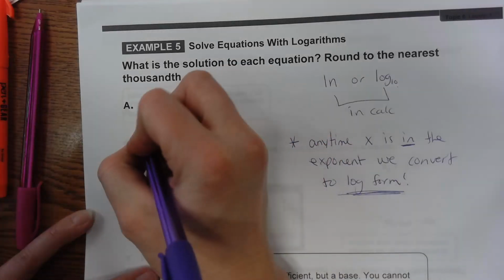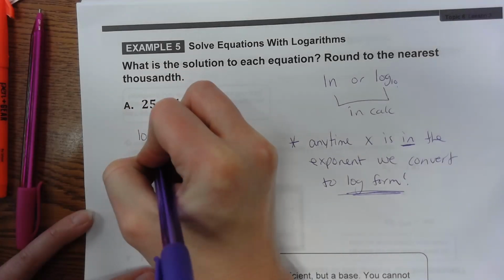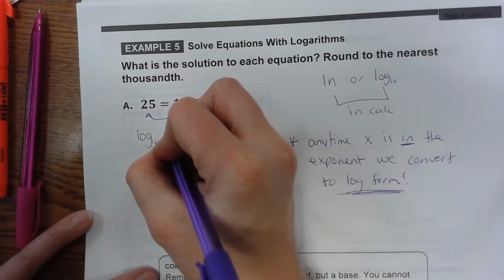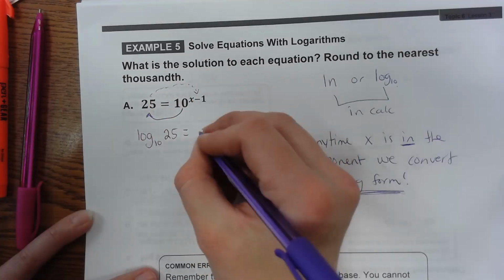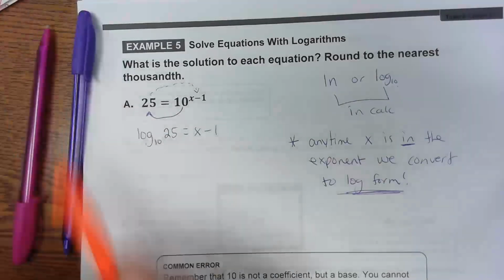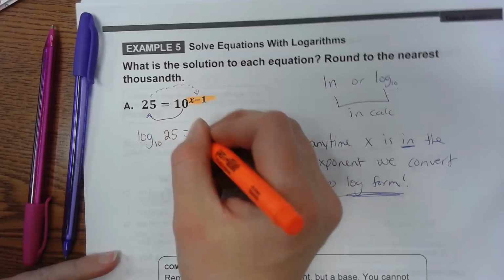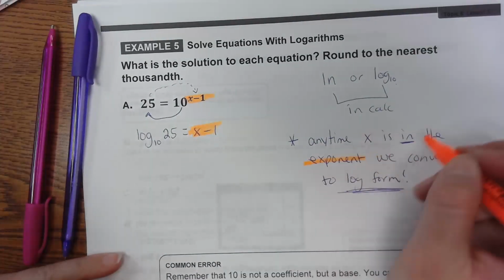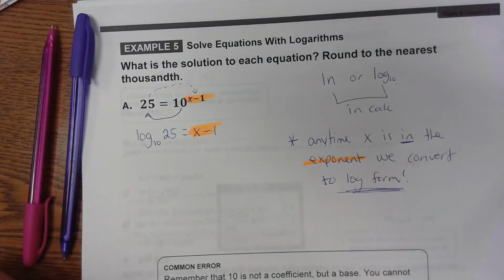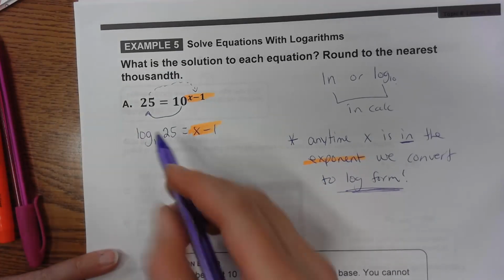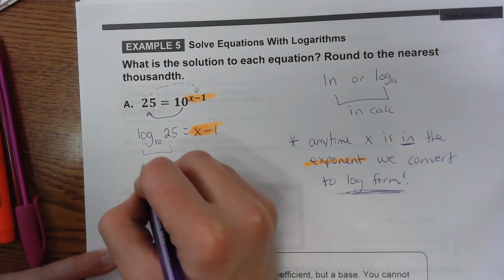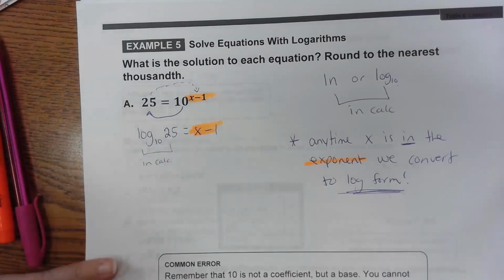So I'm going to switch this to log base 10 of 25 is going to equal my exponent of x minus 1. So here's my exponent. Log is the exponent. Now remembering that log base 10, I can type in the calculator, which is exactly what we're going to do.